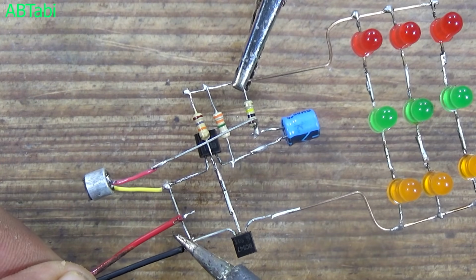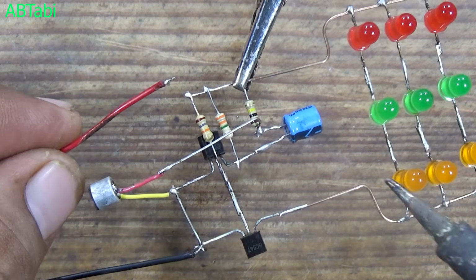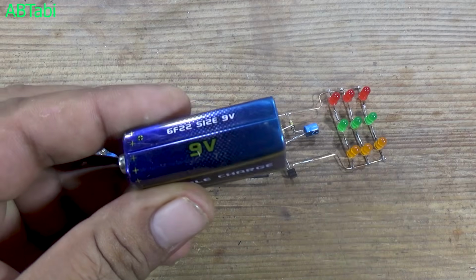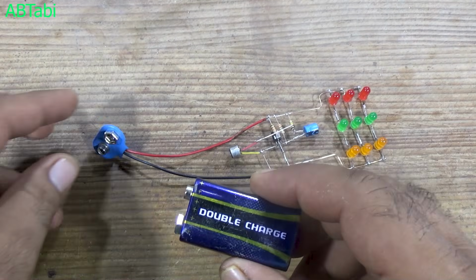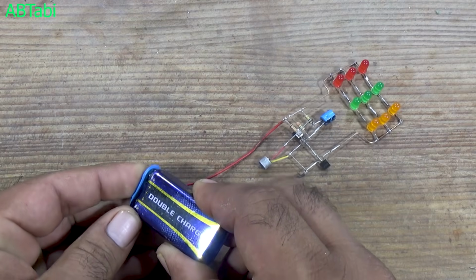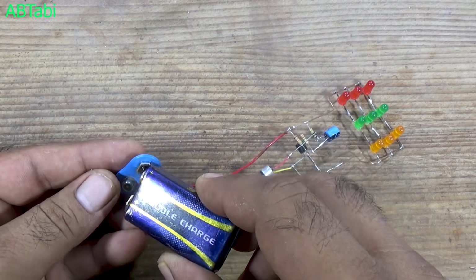Finally, connect the negative terminal of the power supply to the emitter pins of both transistors. And connect the positive terminal of the power supply to the LED positive point. I am using a 9-volt battery, but you can also use a 12-volt DC supply for brighter LED glow.